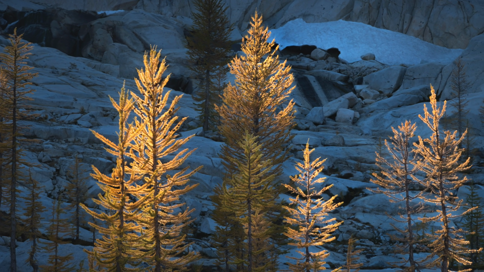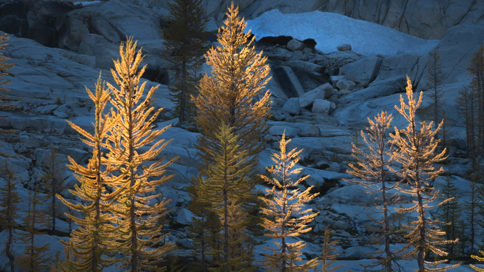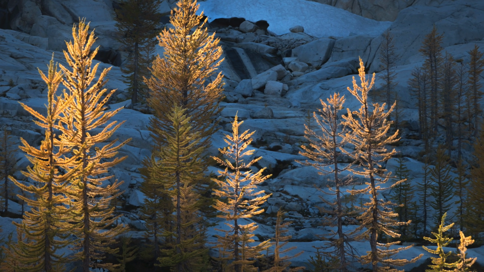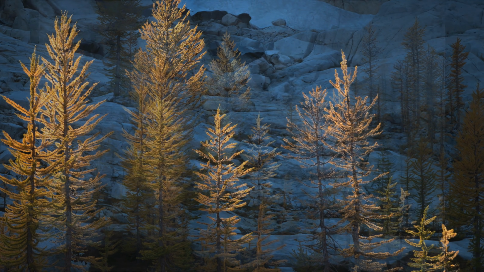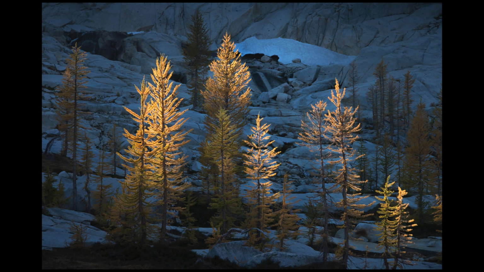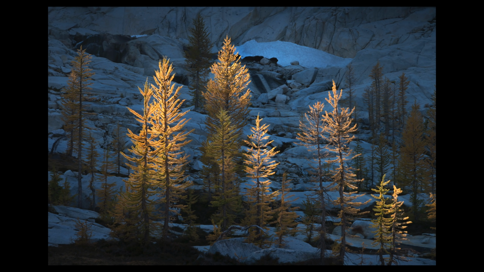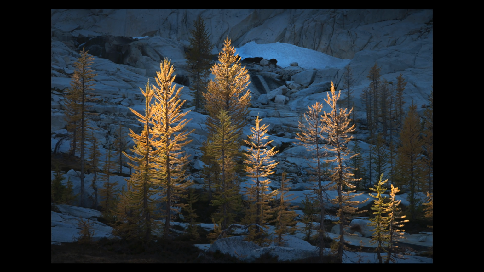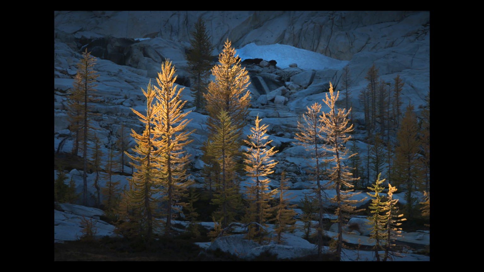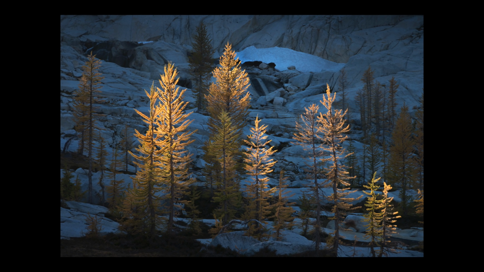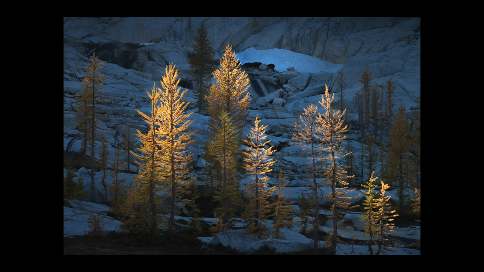Okay, now this next image is definitely all about the light and trying to compose for the light on these trees. What's happening here is that we have these backlit alpine larch in the Alpine Lakes Wilderness area of Washington. And the conditions were bright blue sunny days, and this is the late afternoon, and the light is just skimming the tops of these trees.